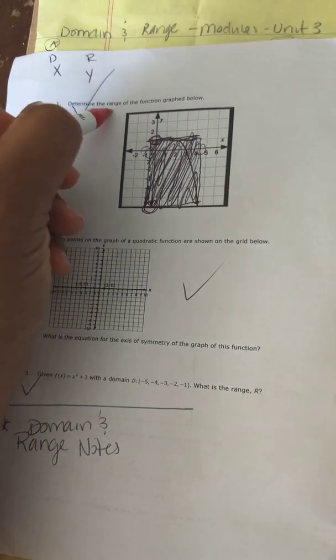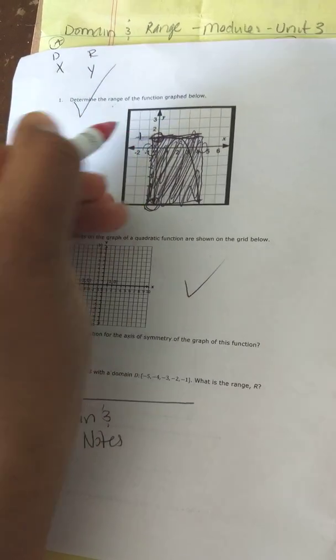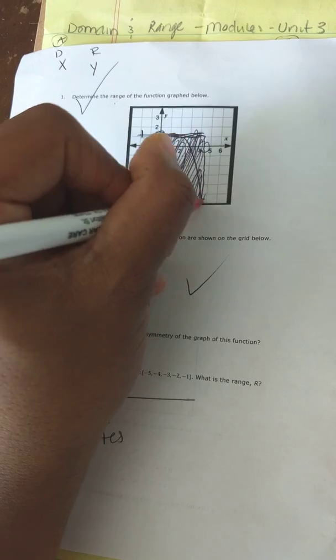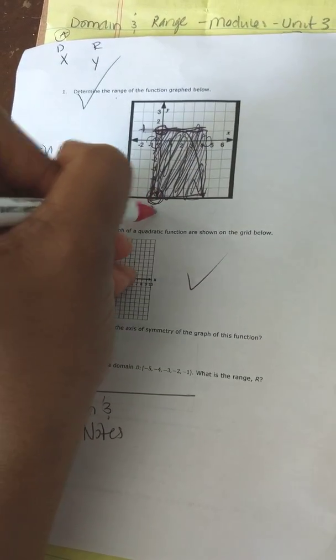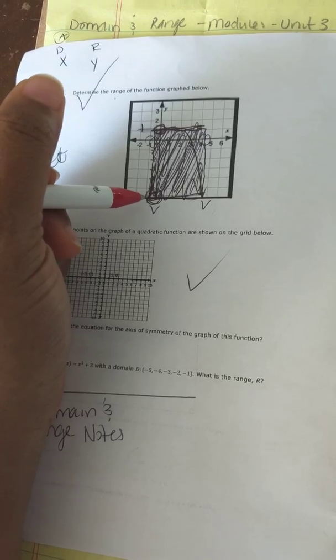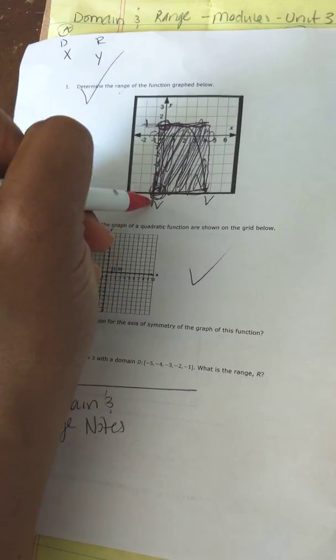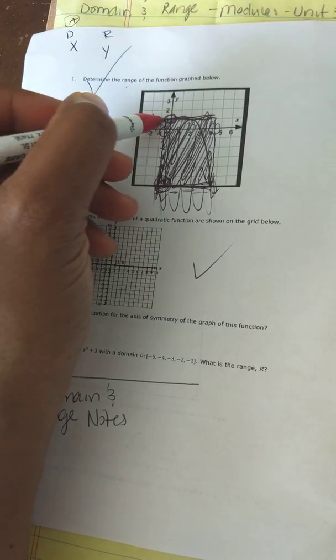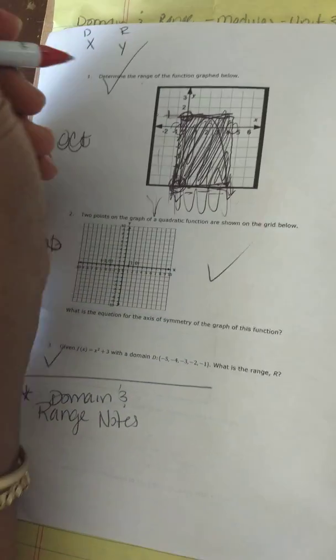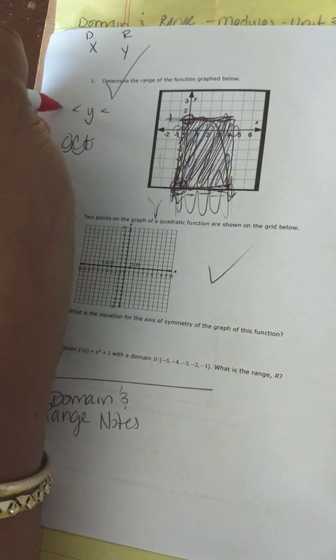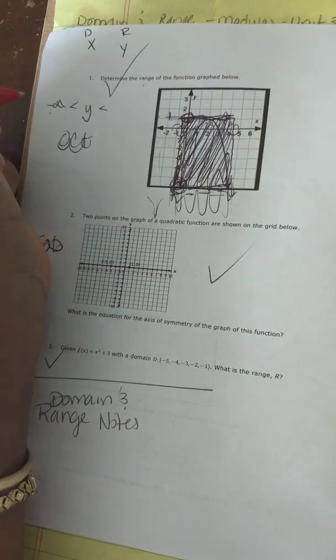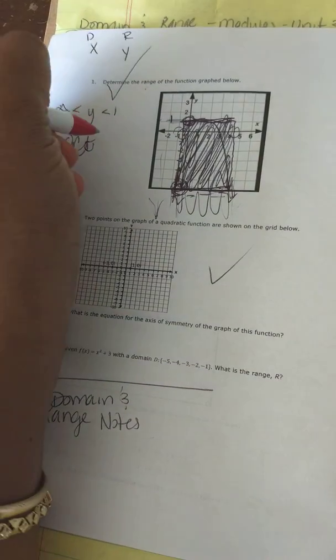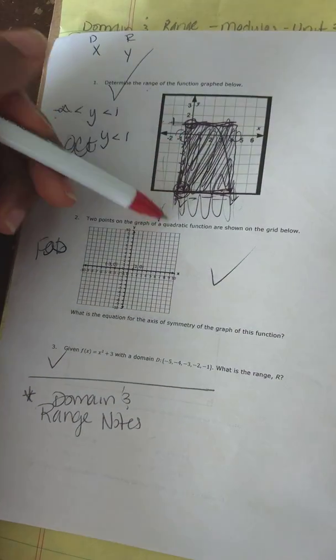Now, this is asking for range, and when I look on the Y-axis, I see that it was at the 1. And when I look down on the bottom of my frame, even though I shaded it in, I noticed that there were arrows down there. So yes, I drew a box here, but really, that box is a dotted line because it keeps going down. That means that the range is from negative infinity to 1. You can either say Y is in between negative infinity, because that's the smaller number, and 1, that's the top. Or you can just say Y is less than 1, all the numbers under 1.